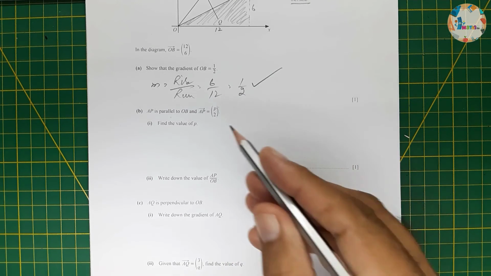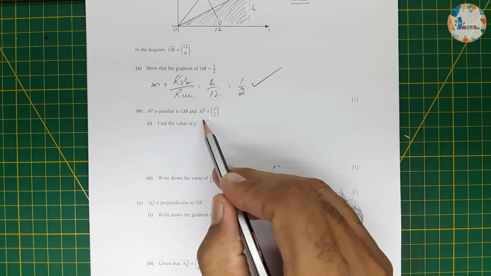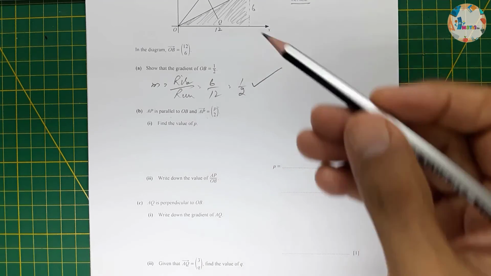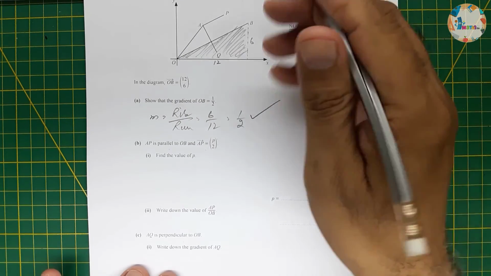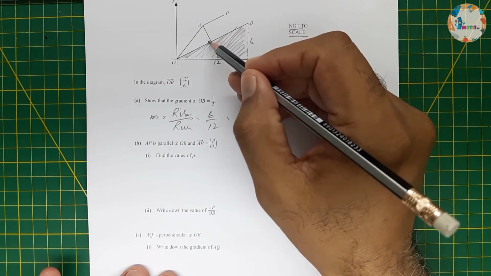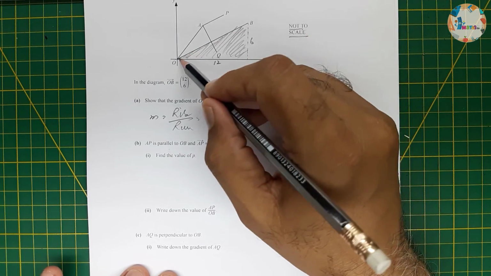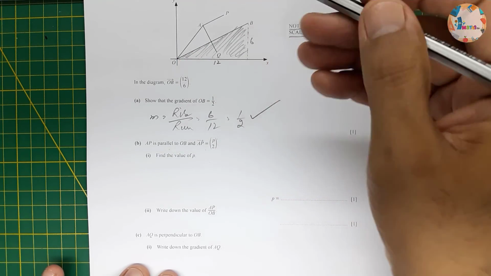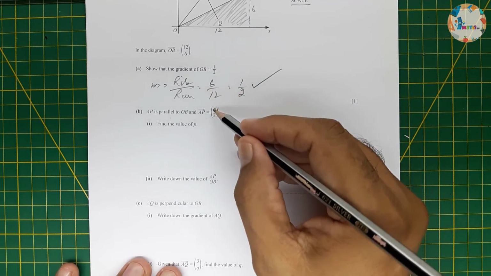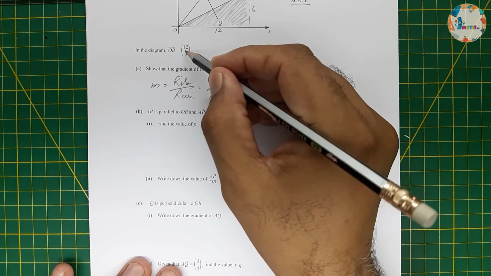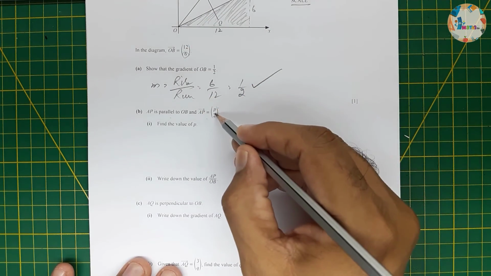For this one, they are saying AP is parallel to OB. So if we check this diagram, AP is parallel to OB, and we have to find basically the value of this. So OB is converting, this 6 is converting to 2.